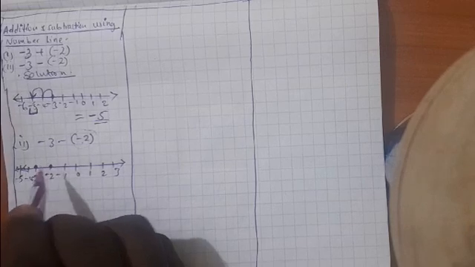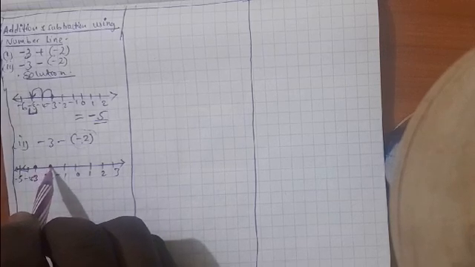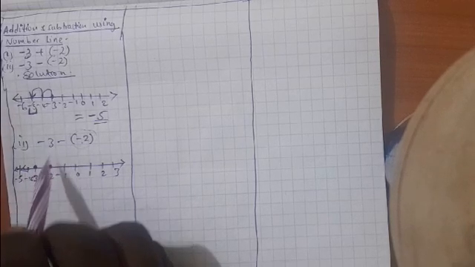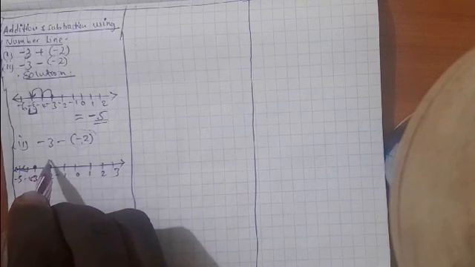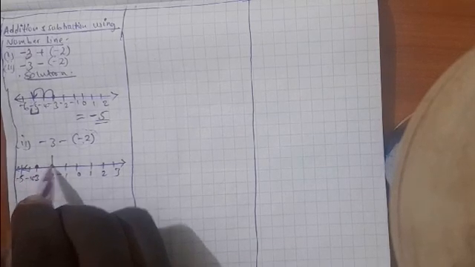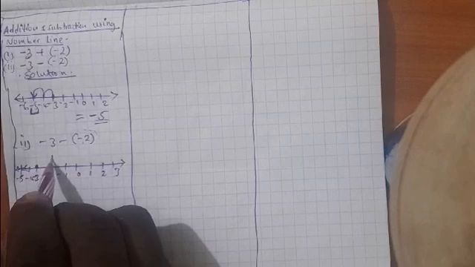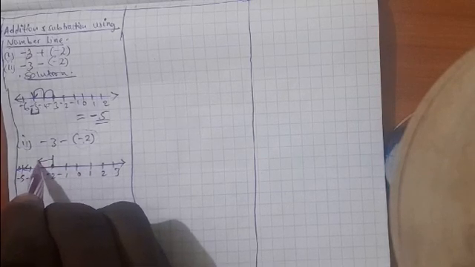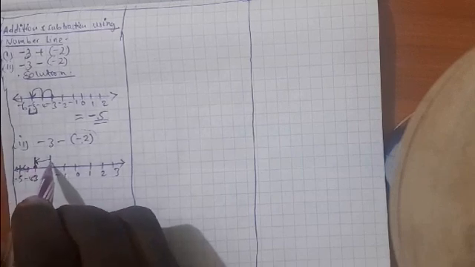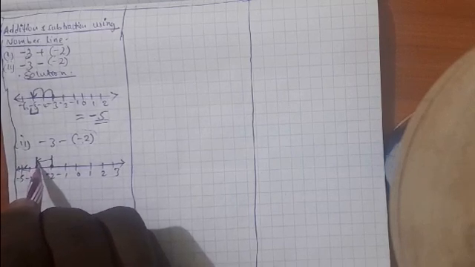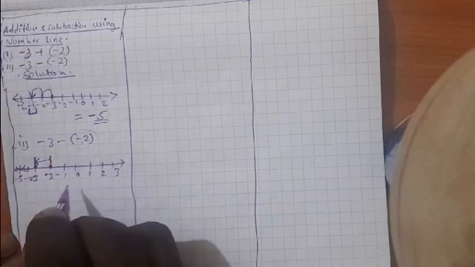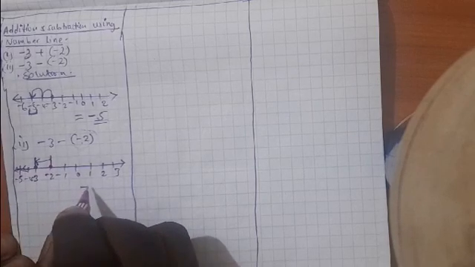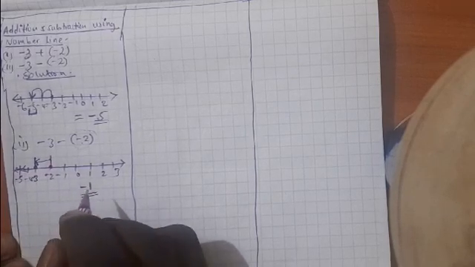Then I move until I find the other number. Depending on the direction that I take, the number of steps in between gives me my result or solution. Therefore, I have moved only 1 step and I moved it to the left. Therefore, the answer will be -1.